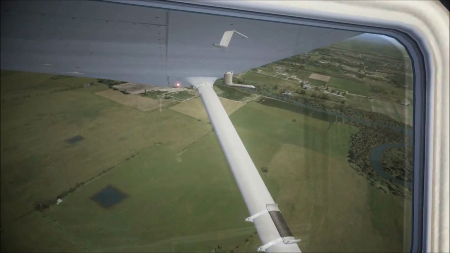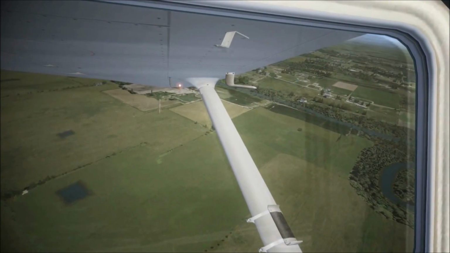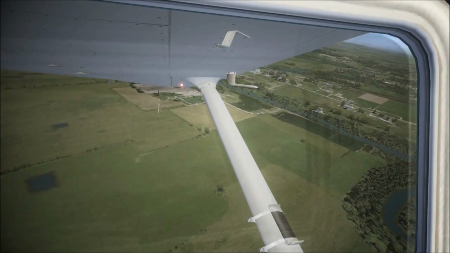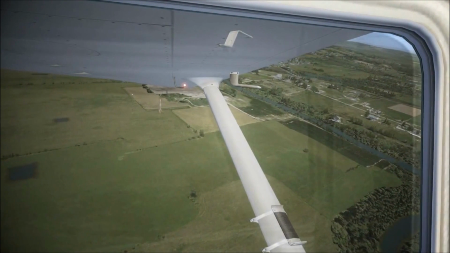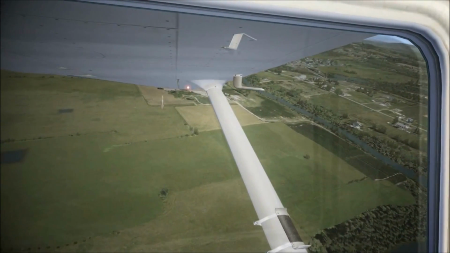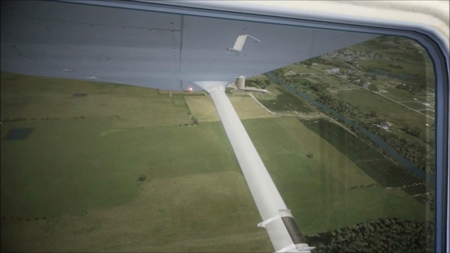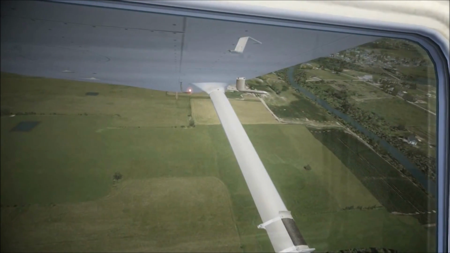So if you want to move closer to the tower or whatever landmark you're using, you'll increase your bank angle. And if you want to move away from it for any reason, say your bank angles are just too steep, you can shallow out your turns.